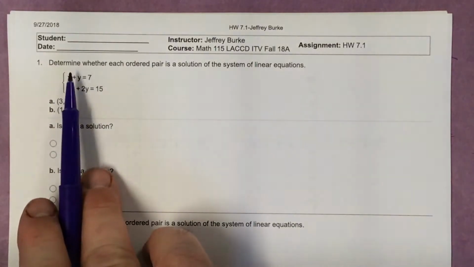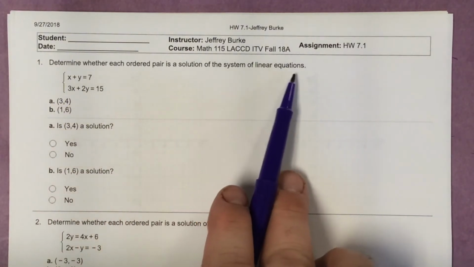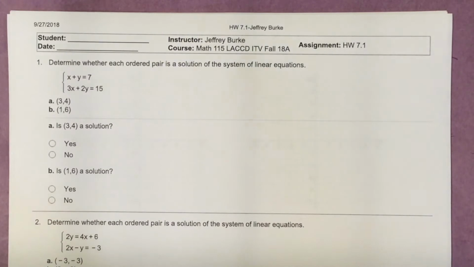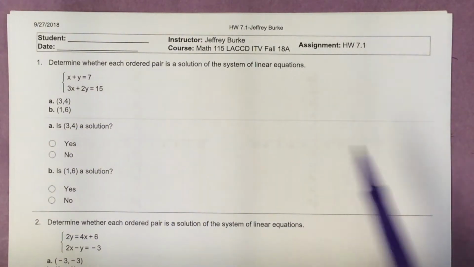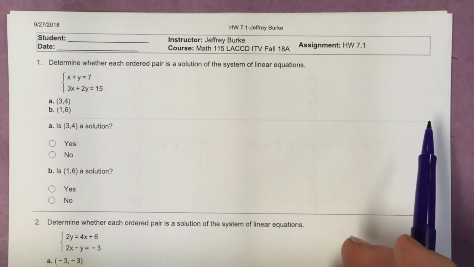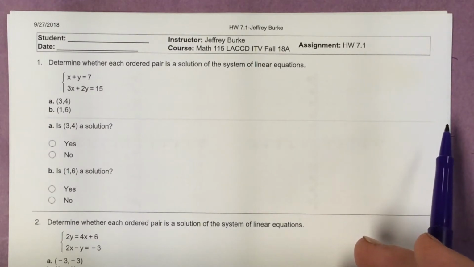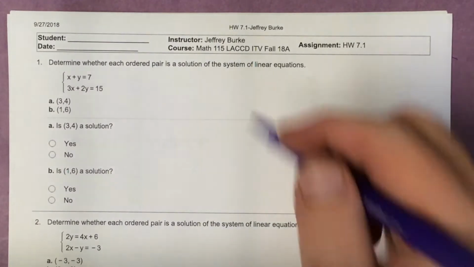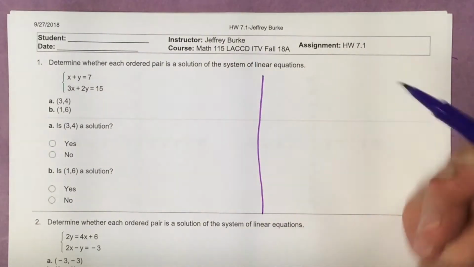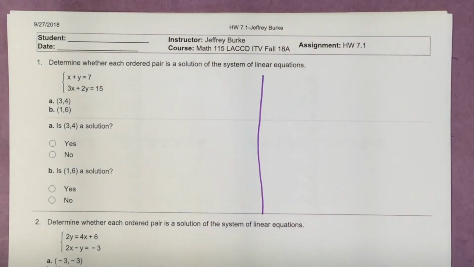So they're saying here, determine whether each ordered pair is a solution for the system of linear equations. So they have the ordered pair 3, 4 and the ordered pair 1, 6. So typically for these, one of these points may work in both, but both of these points can't work in both. Because if these are two lines that are being graphed, that means they're going to cross at one place, which we'll have a chance to preview in a little bit.